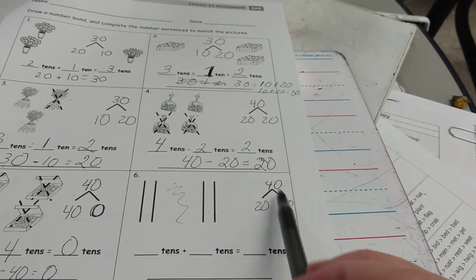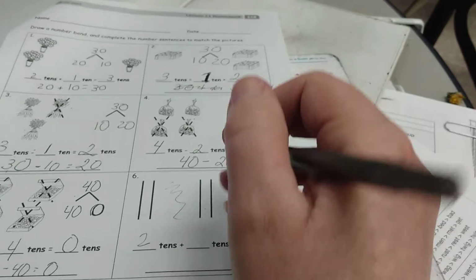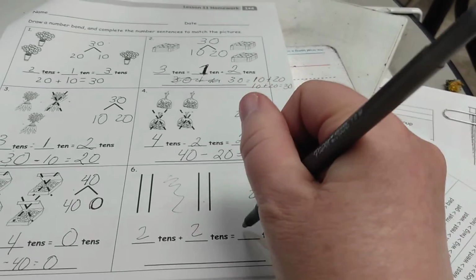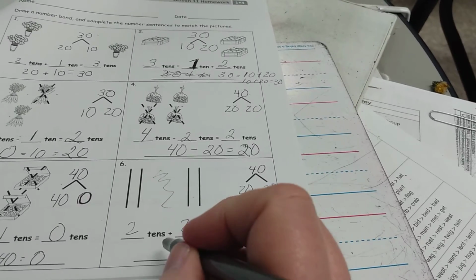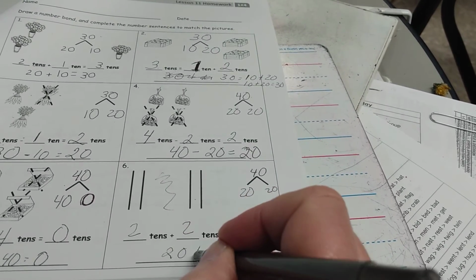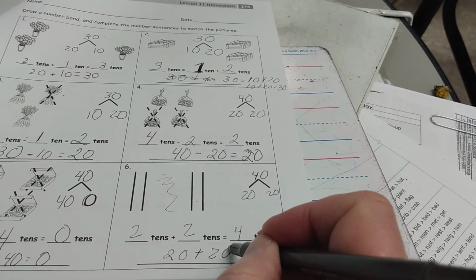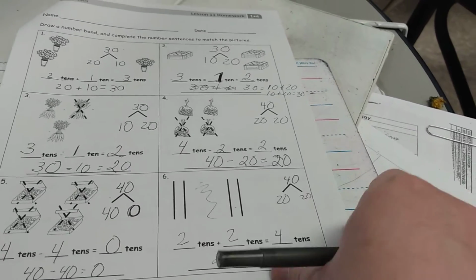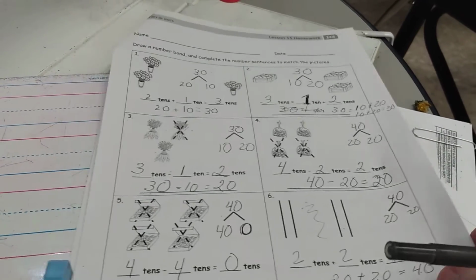So 20 plus 20 is 40. So this is 2 groups of 10 plus 2 groups of 10 equals 4 groups of 10, which is 20 plus 20 equals 40. All right, so let's see if they have anything harder on the back.